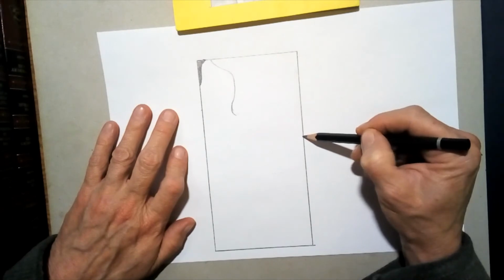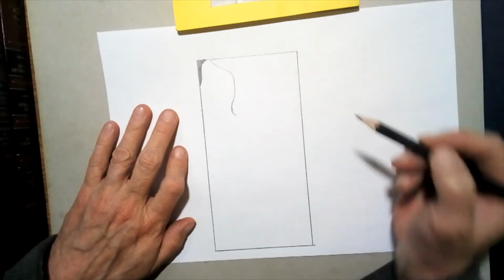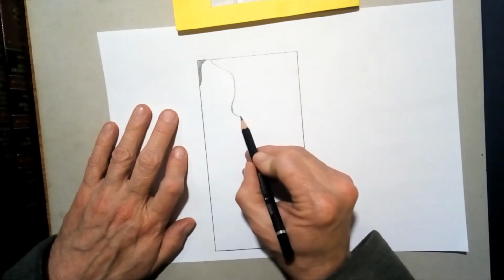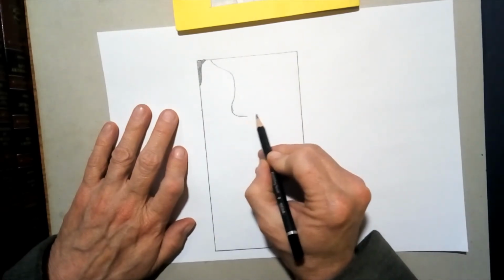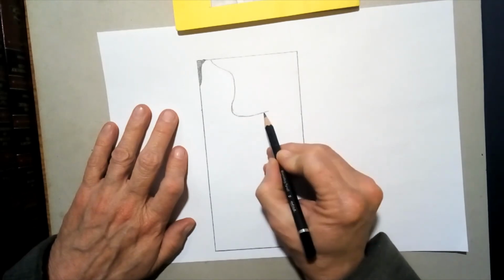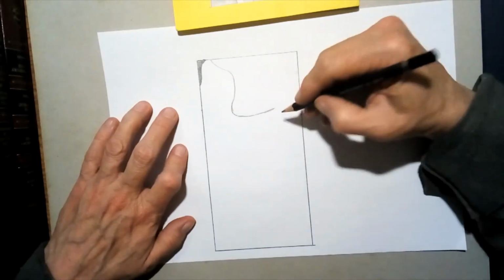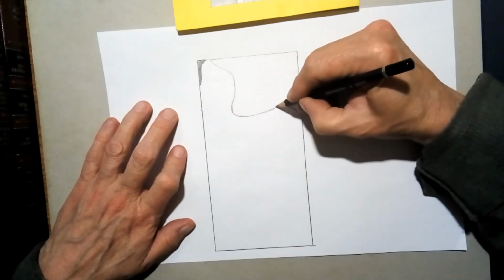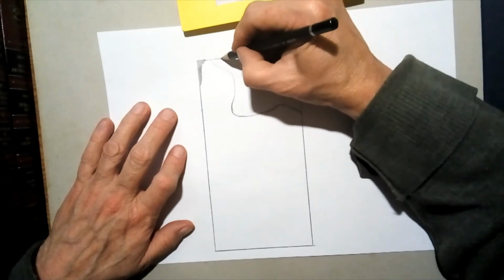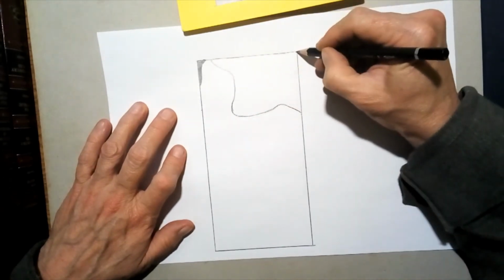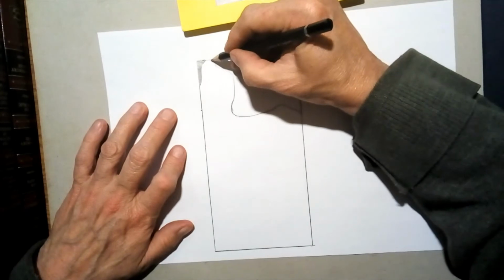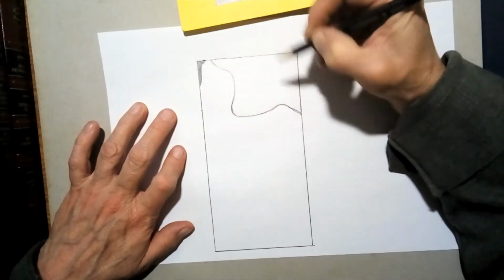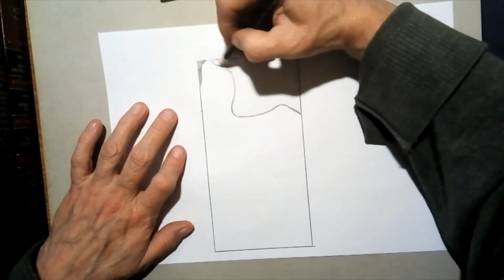This is center. I need it to end about there. So I go up a little at that angle, and then round about here it goes down. Right, so now I have this negative space here.